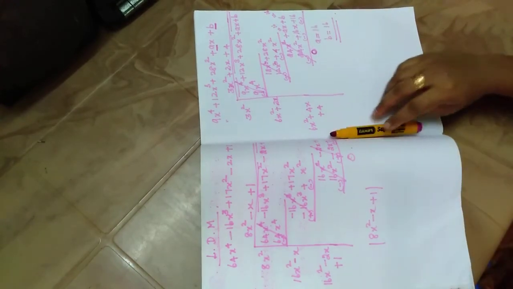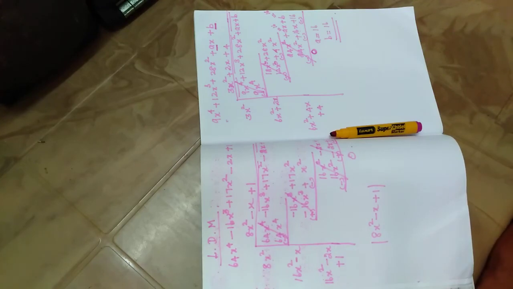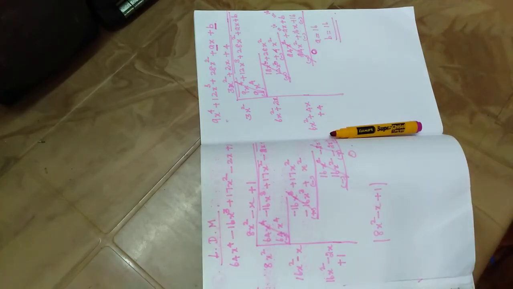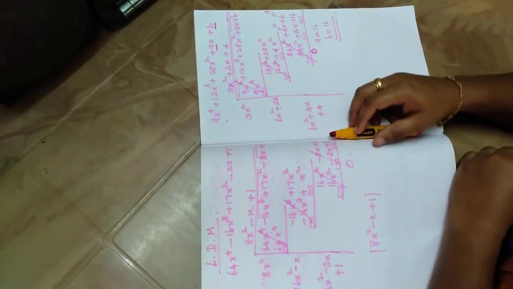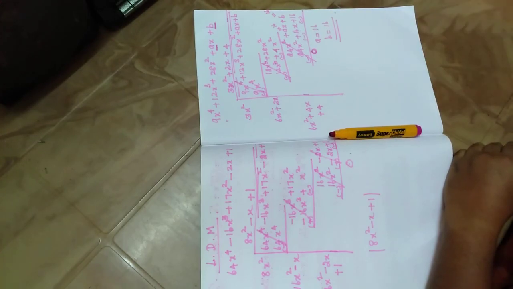Okay. Hope you get some ideas about this square root. So by the long division method, how can we find the square root? Hope you understand it. Just practice it well. I'll give some problems to you. You'll get more ideas.